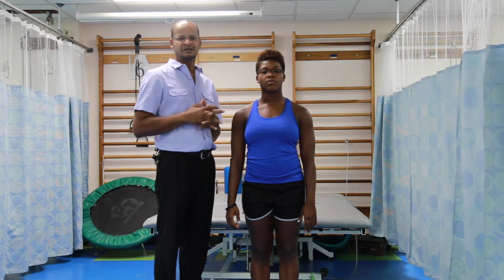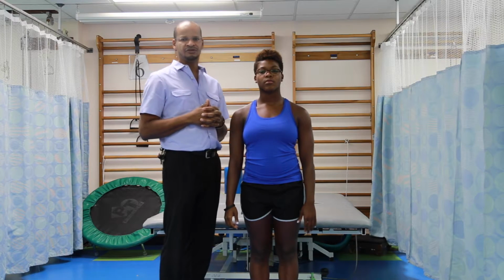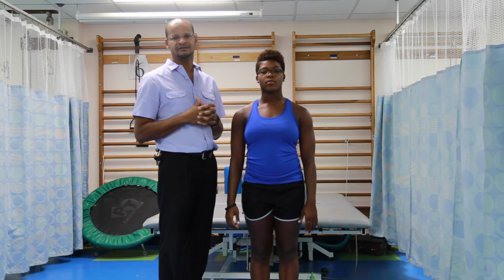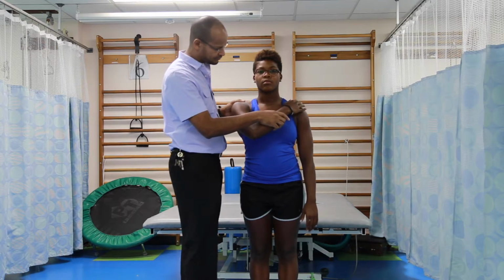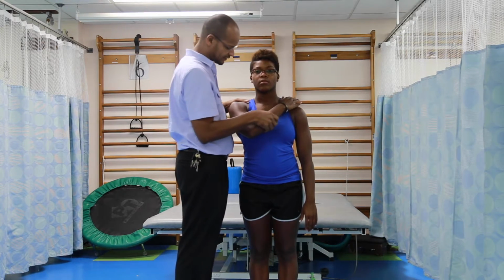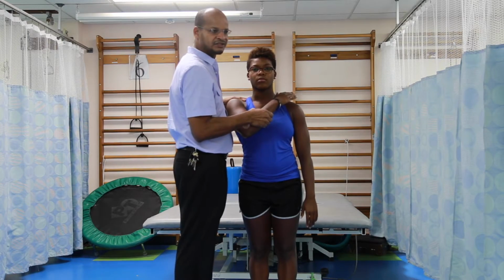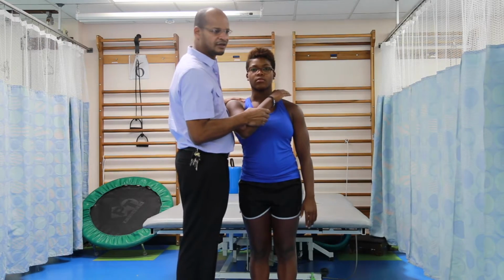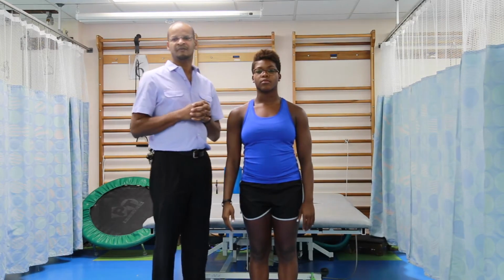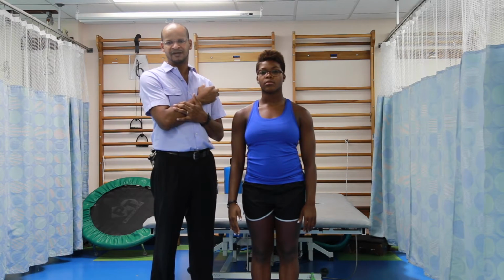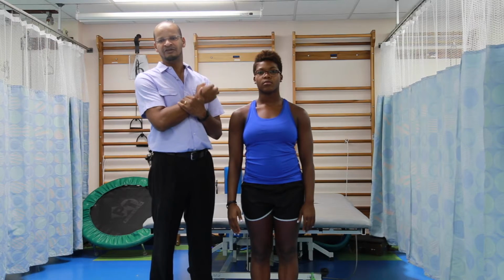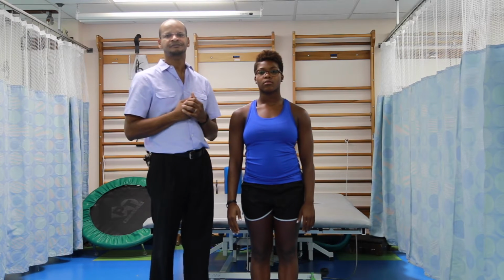And if this is positive, we can also do a second test for the subscapularis. She puts her arm up on the shoulder, and I try to pull, and she resists me externally rotating. Usually, if there is a subscapularis lesion, she's unable to resist in this position.